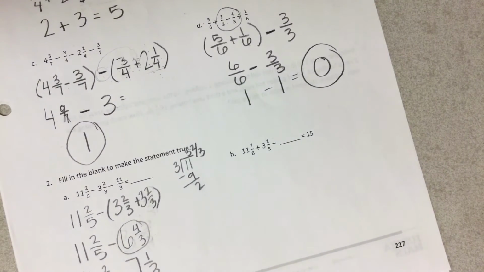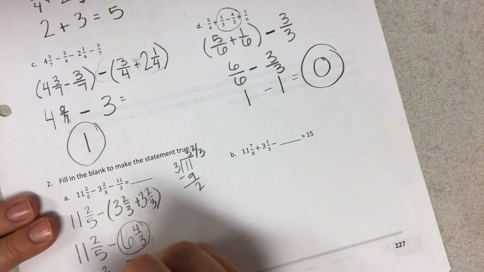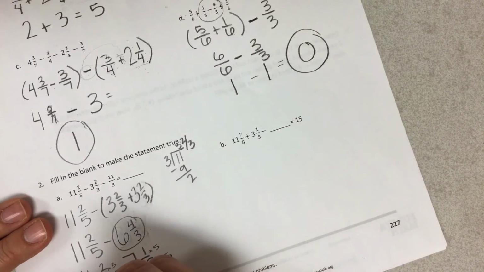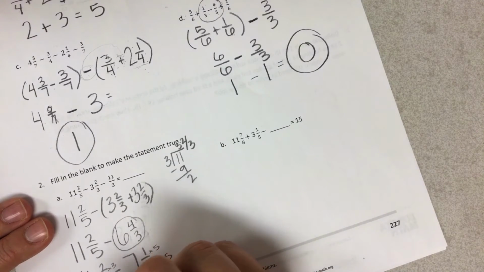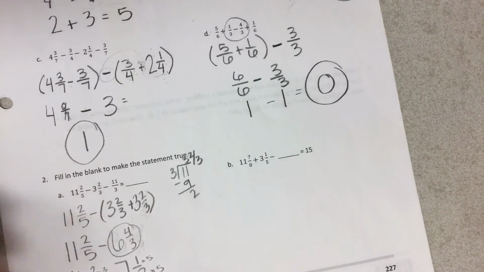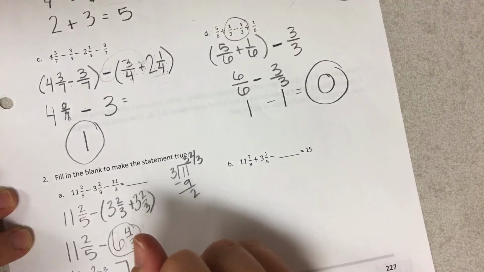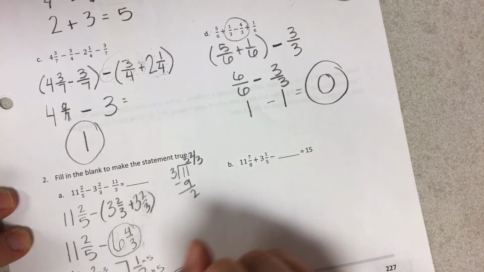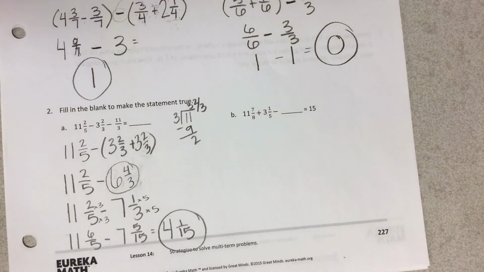Okay, and so now I can go ahead and find that common denominator of 15. And I'm going to get 11 and 6/15 minus 7 and 5/15. And my answer here is going to be 11 minus 7 is going to be 4. And then 6 minus 5 is 1/15. Sorry, guys, I was off the paper.